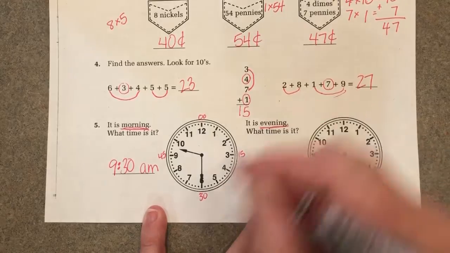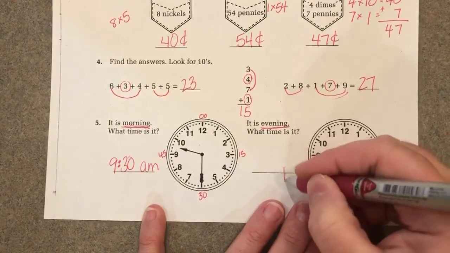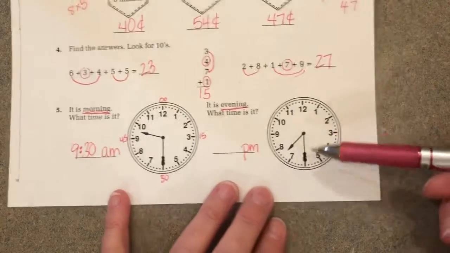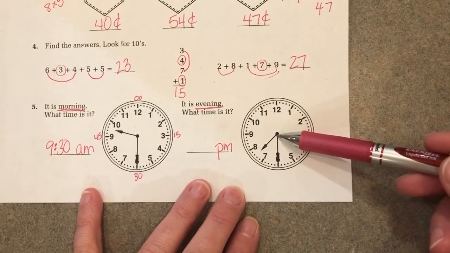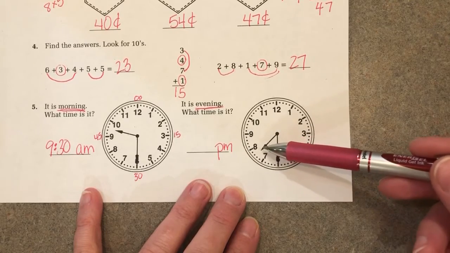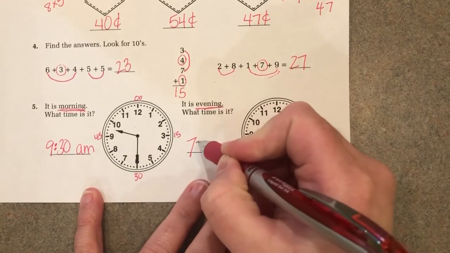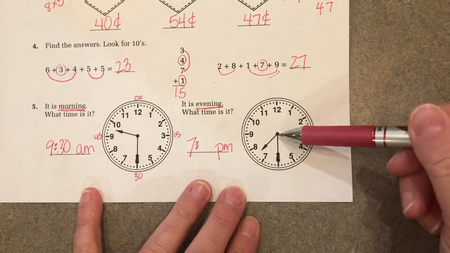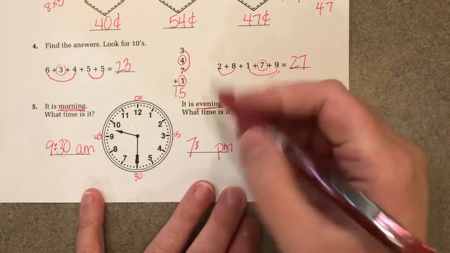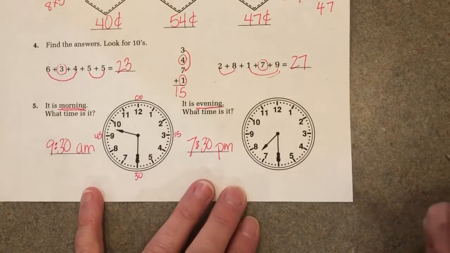This one says it is evening. So if a.m. is in the morning, this is p.m. What time is it? What's the hour hand say? It is after the 7. It is not to the 8 yet. So the hour is 7. And the minute hand is also straight down. Remember, we decided that means 30.